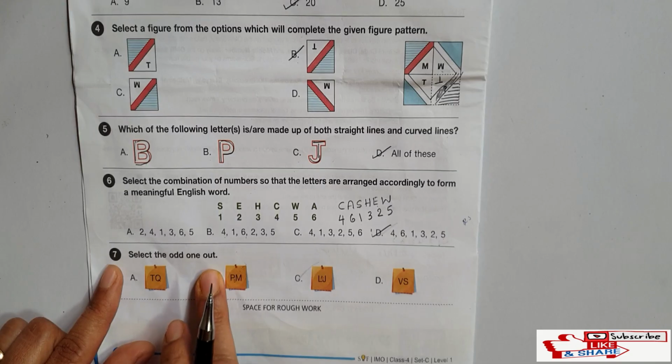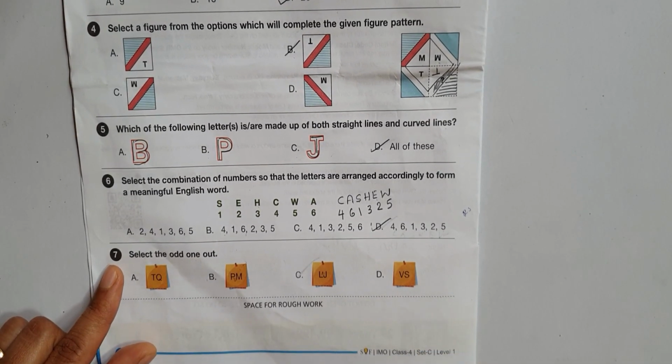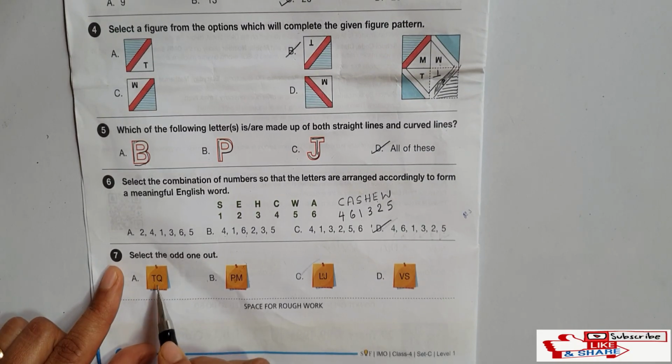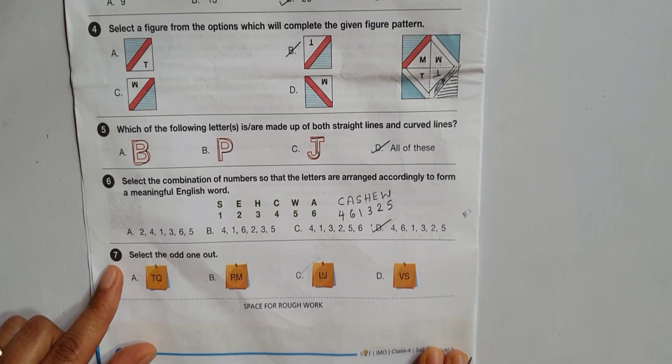Next, go to the next question. Select the odd one out. So what is the relation between TQ, PM, LJ and VS? We have to check.